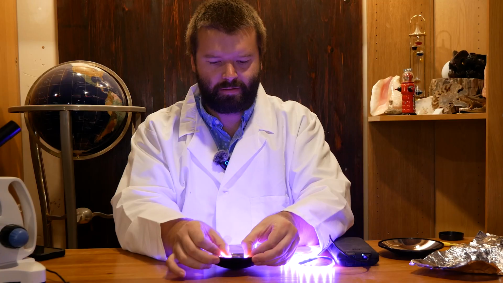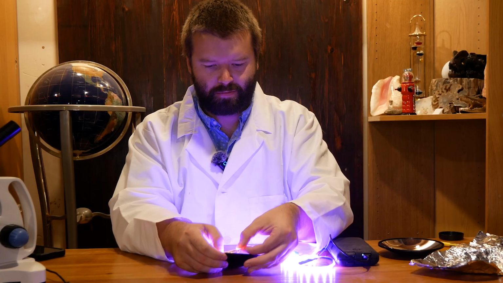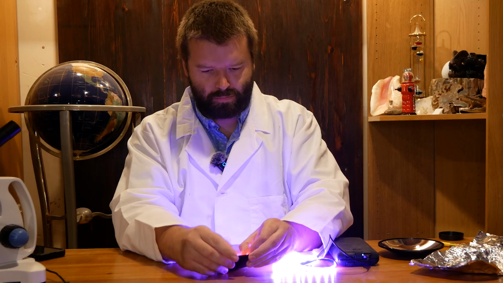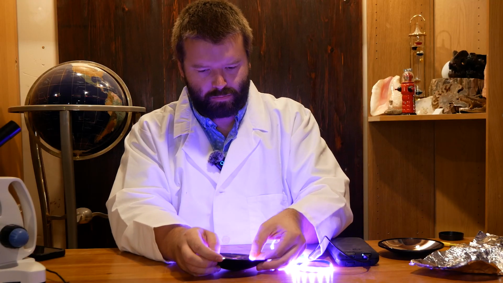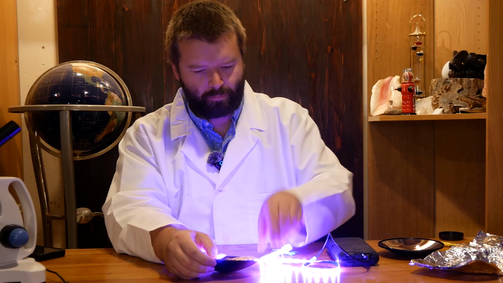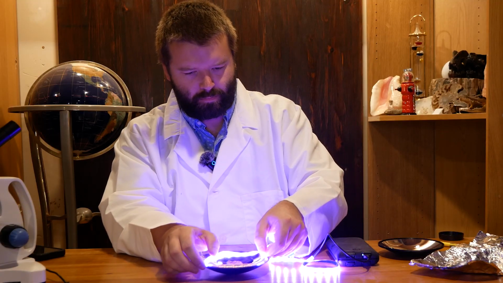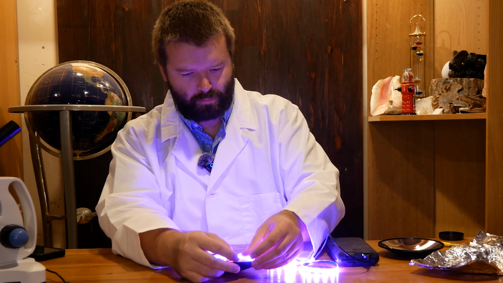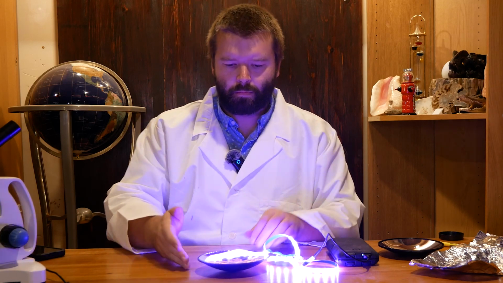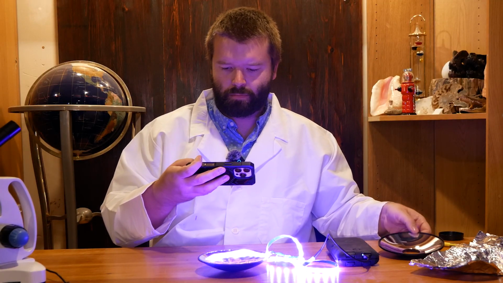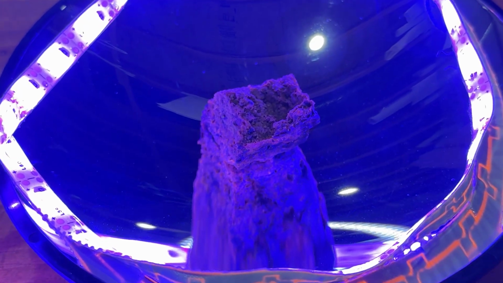And install these lights in their new home. As you can see, it's a lot more blue.